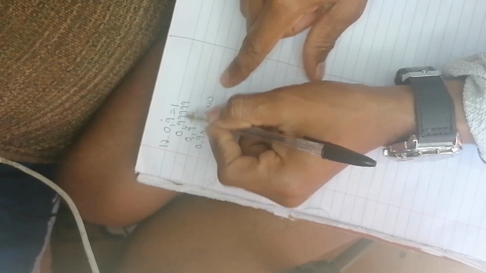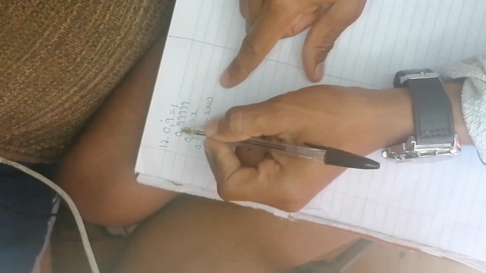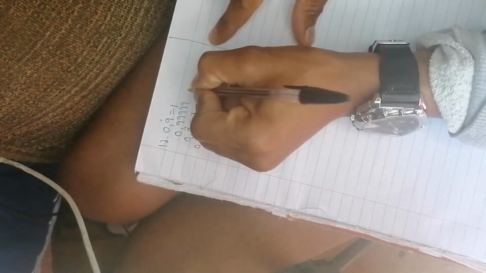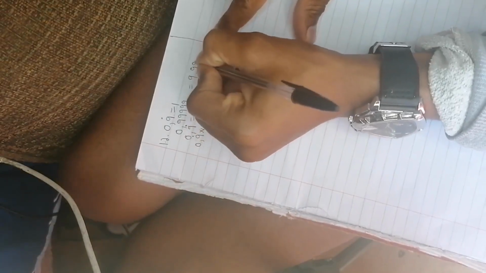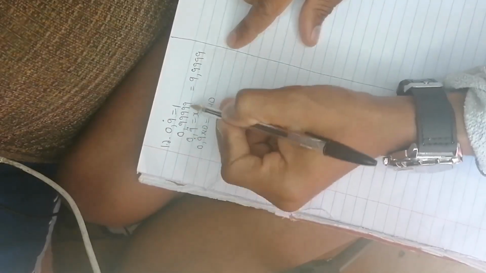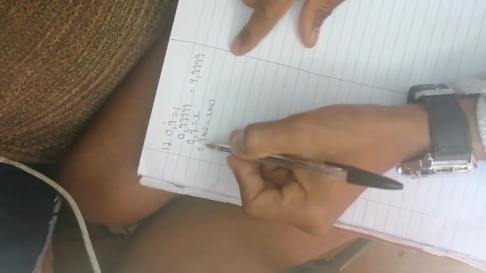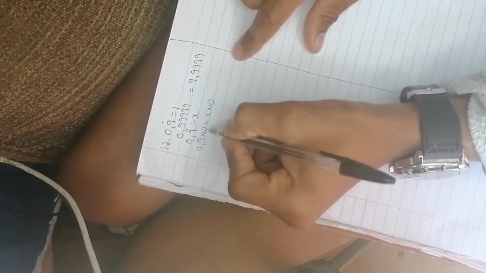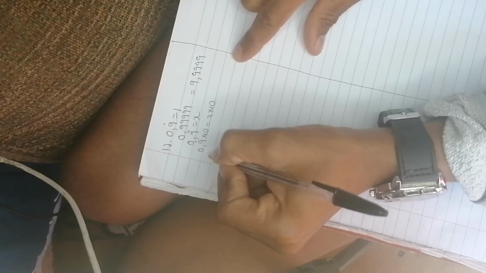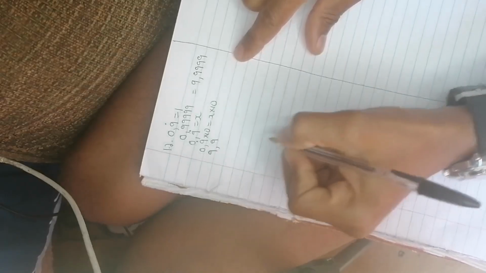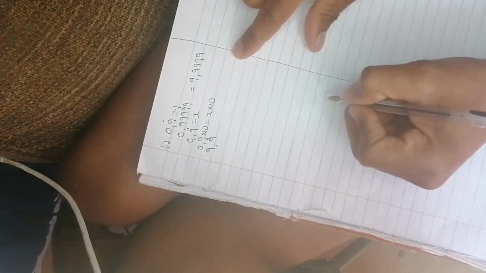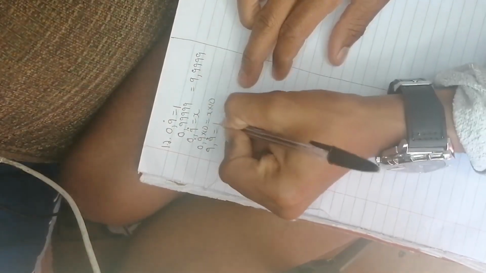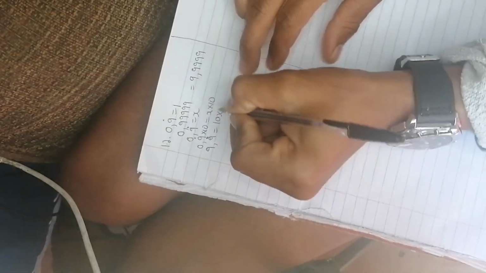So for example here, if I multiply by 10, I will find 9.9999. So this is exactly what I will get if I multiply by 10. And by so doing, I will have 9.9 still continuing. I know I have other several nines, and this will be equal to 10x.